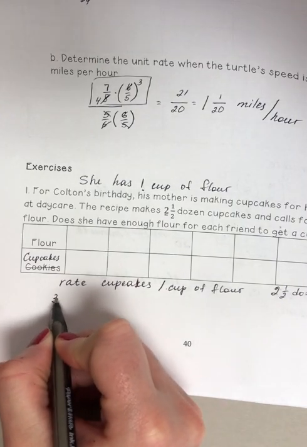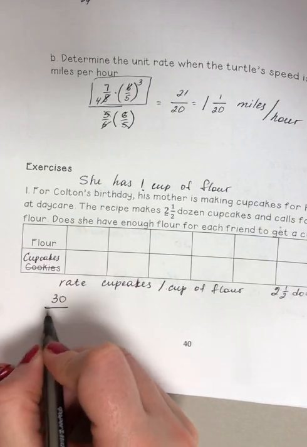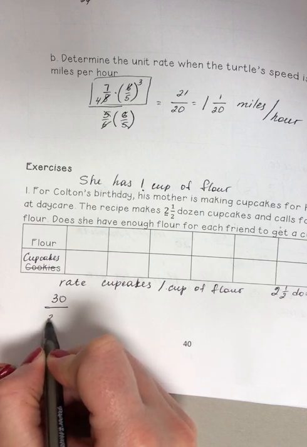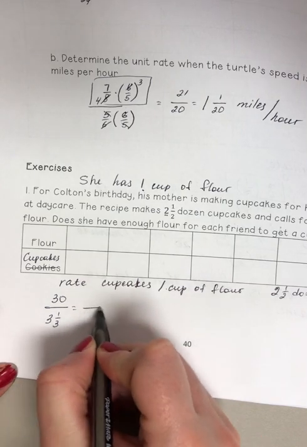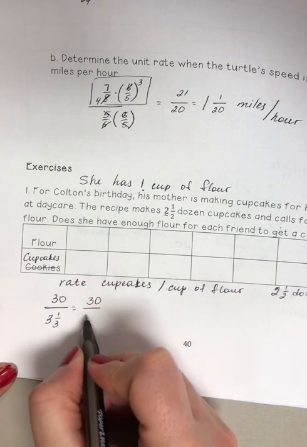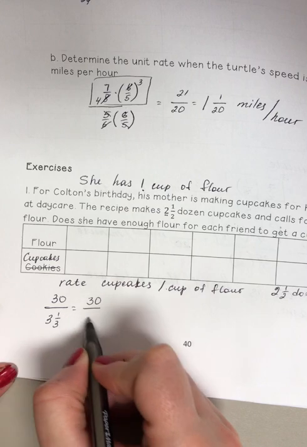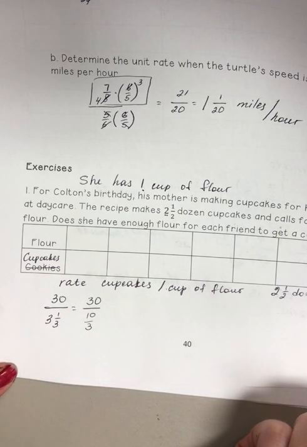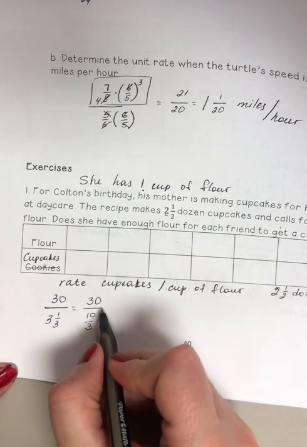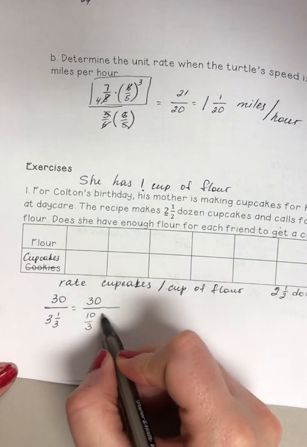So 30 we are dividing by 3 1/3. All the mixed numbers need to be changed into improper fractions, no matter where they are in the numerator or the denominator. So it's going to be 30 divided by 10/3. To get rid of the complex fraction, I'm going to multiply both parts of my fraction by the reciprocal.